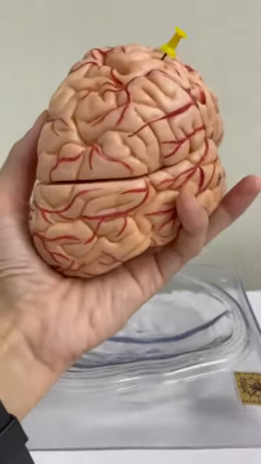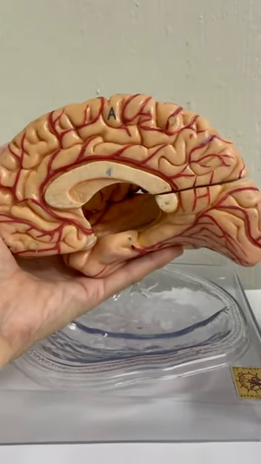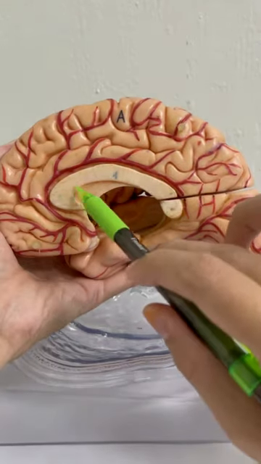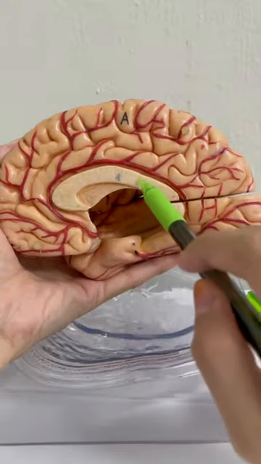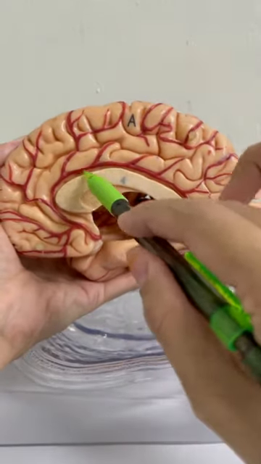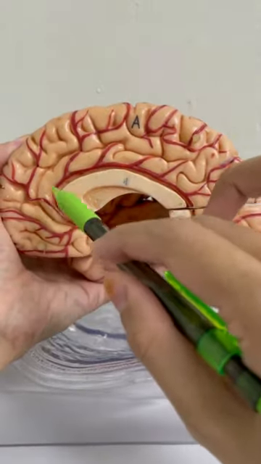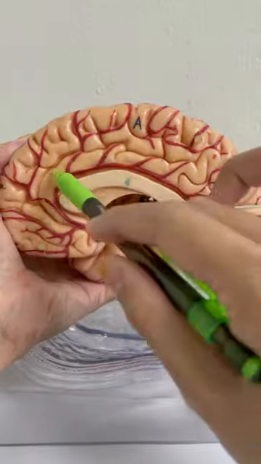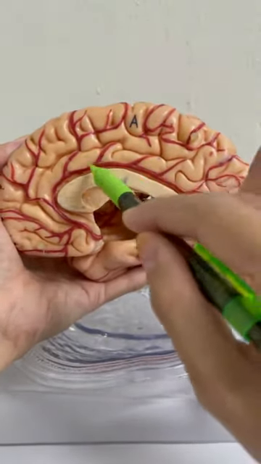Okay, let's proceed with the sulci and gyri at the medial surface. So here we have this structure here, which is known as the corpus callosum. So here this is the callosal sulcus. Superior to it we have the cingulate sulcus. So here we have the cingulate gyrus.